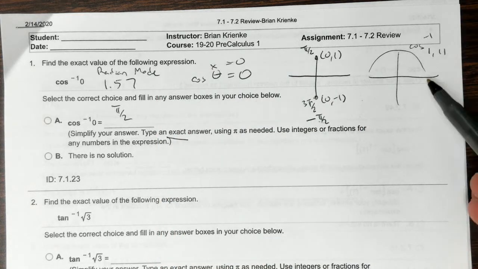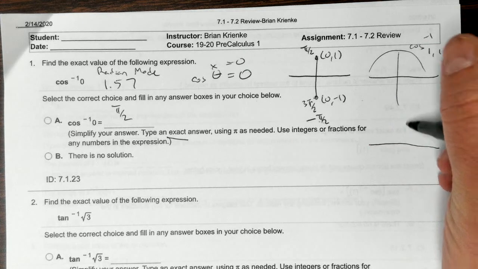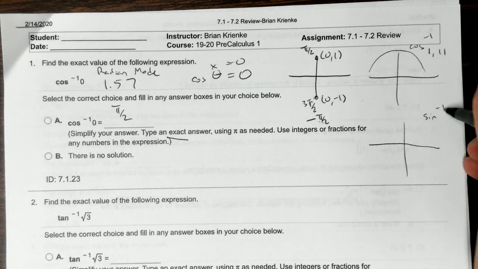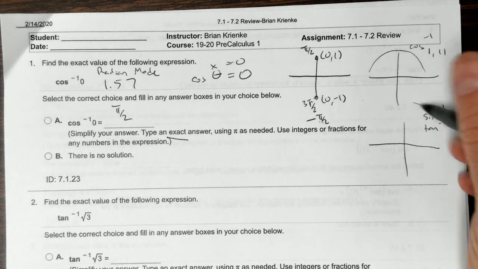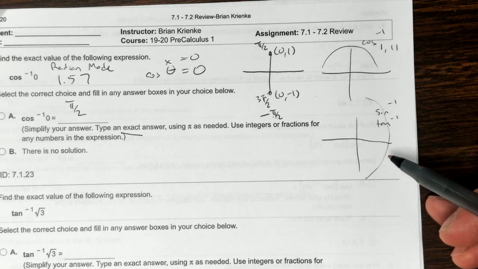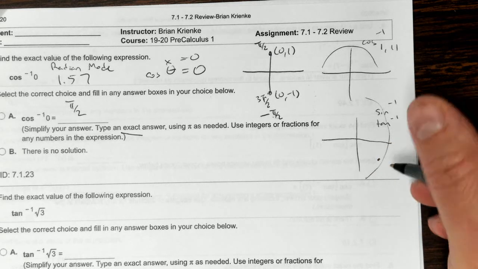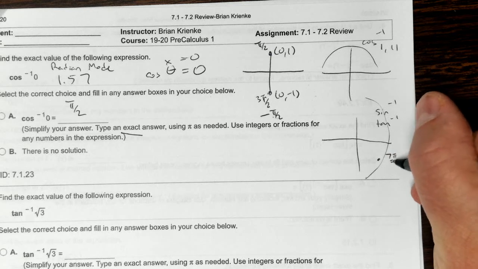So remember, cosine inverse was quadrants 1 and 2, but we said sine inverse and tan inverse, the intervals are over here. Now, just as a side note about that, if you're somewhere here, don't put something like 7 pi fourths.